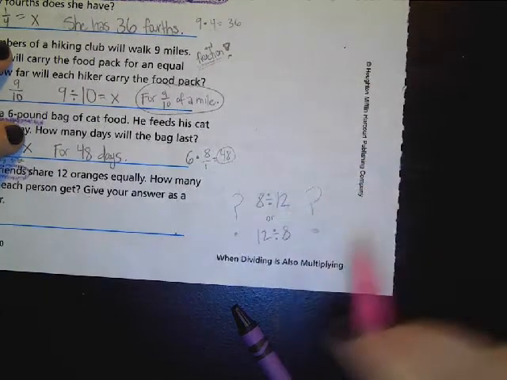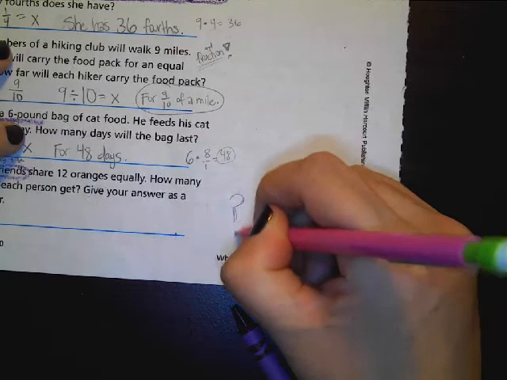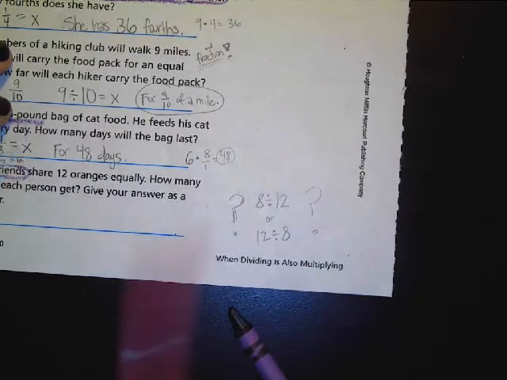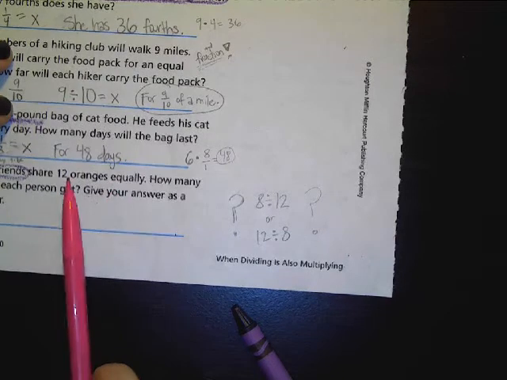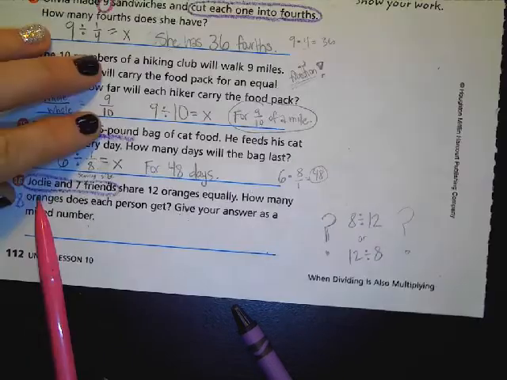8 divided by 12? Or do I do 12 divided by 8? Which one of these is correct? I want you to think about it before I just tell you the answer. Think it through with your head.